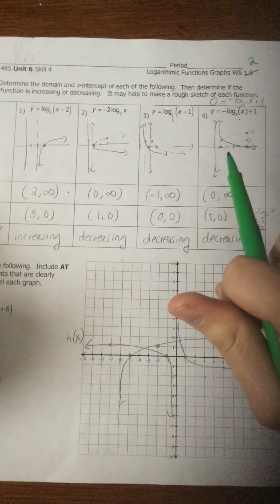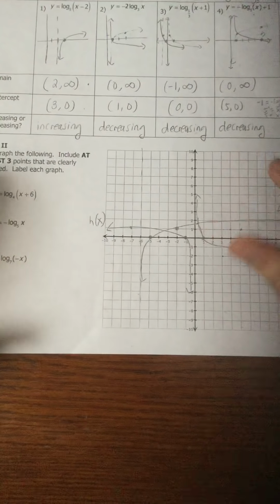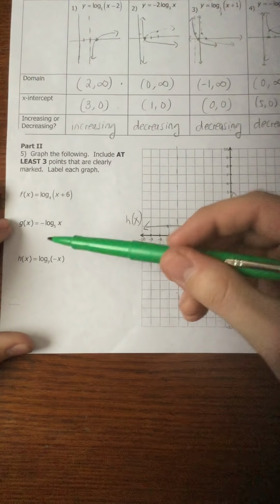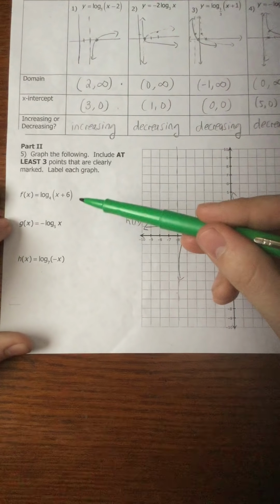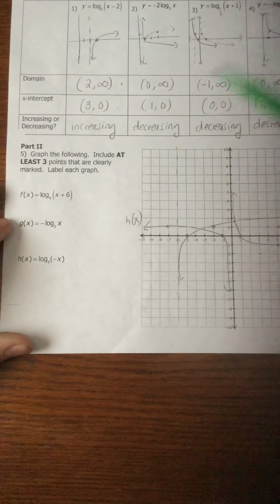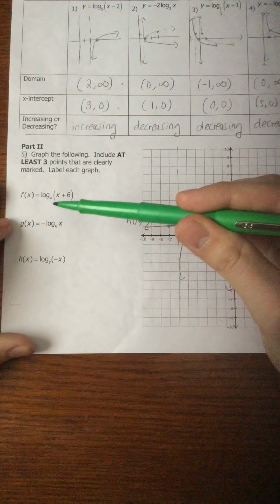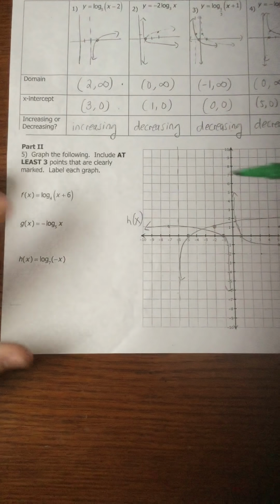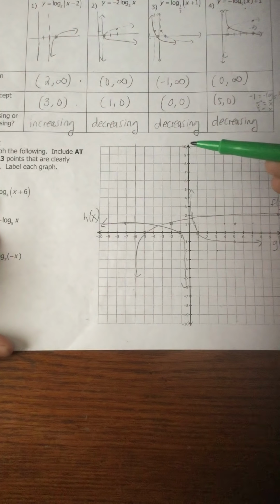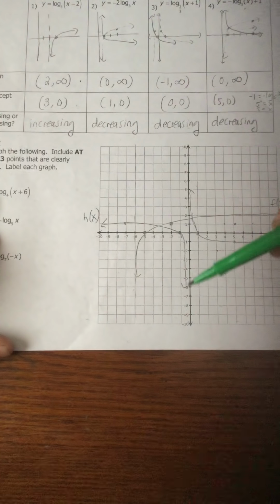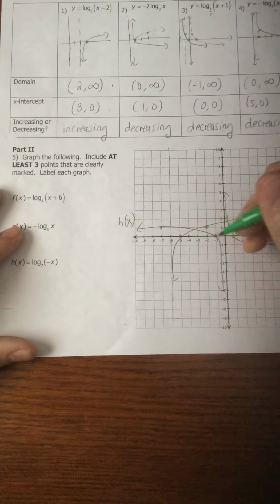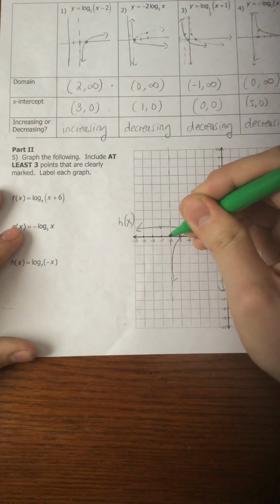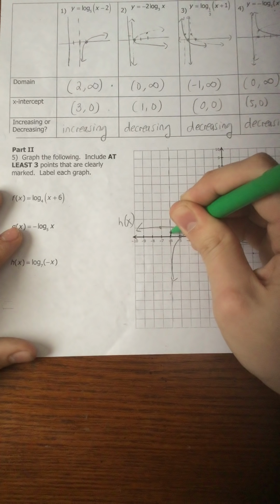All right, moving along, trying to graph these things. I'm only going to do this top one. If you have any questions, bring them, probably Thursday. So this thing right here, log base 4 of x plus 6, parent function again is key. It should be along the y-axis, but it's not. It's going to be shifted 6 to the left, so right there.